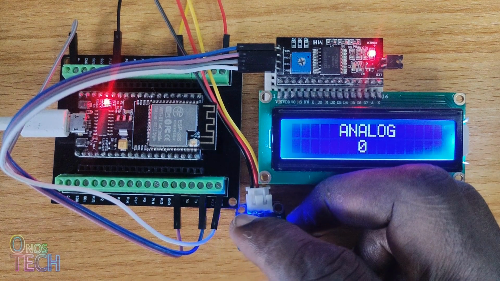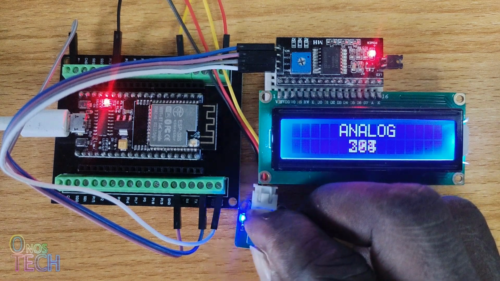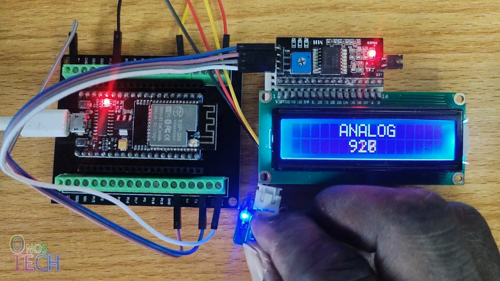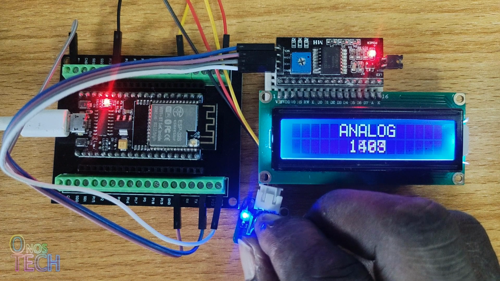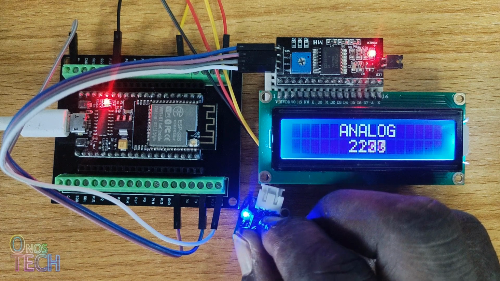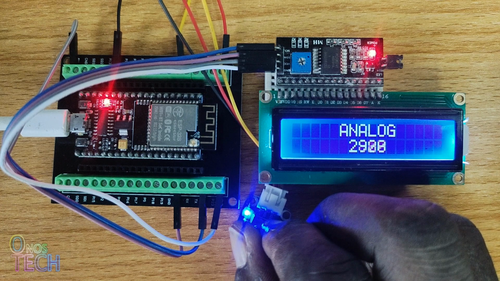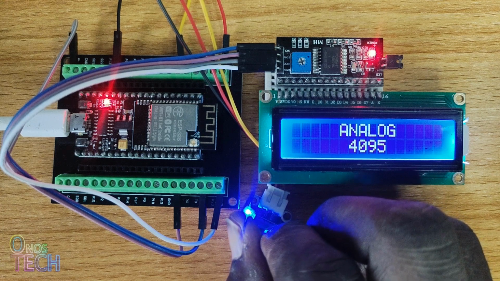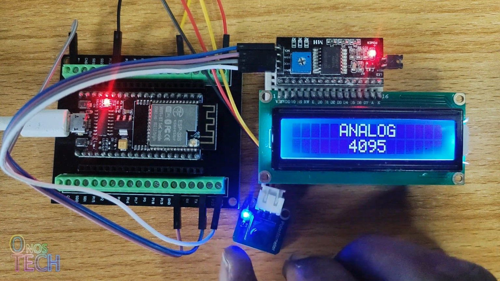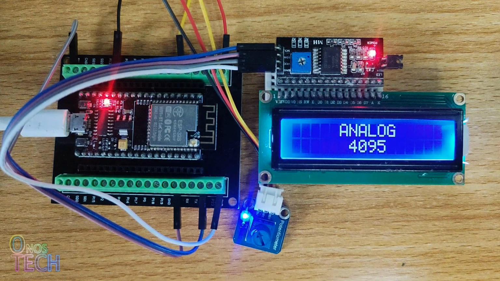When the code is uploaded into the ESP32 and the potentiometer is adjusted from one end to the other, values between 0 and 4095 are displayed. The maximum displayed value is 4095 because the ESP32 analog input pins have 12-bit resolution.